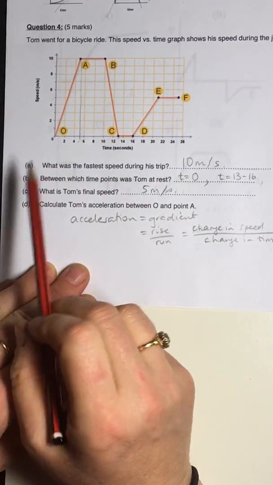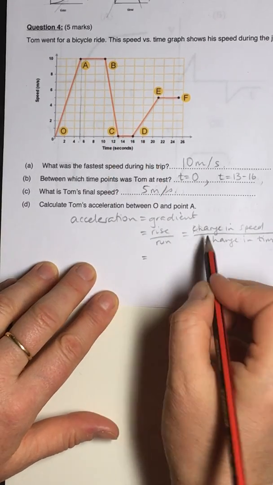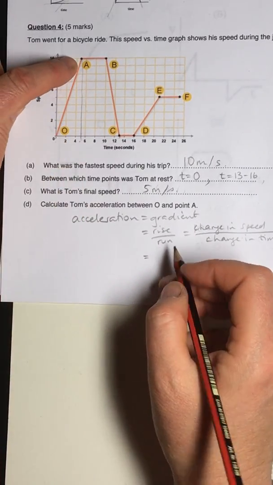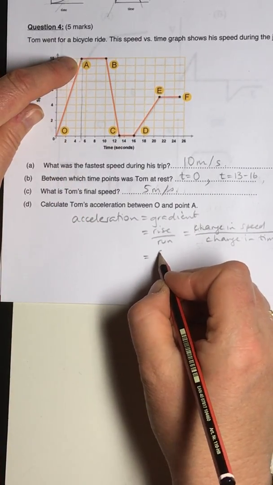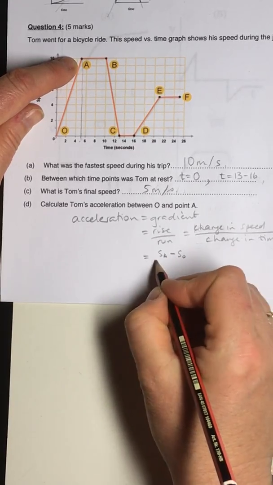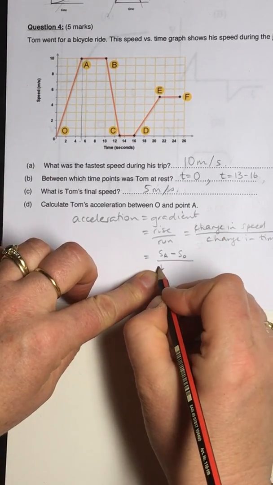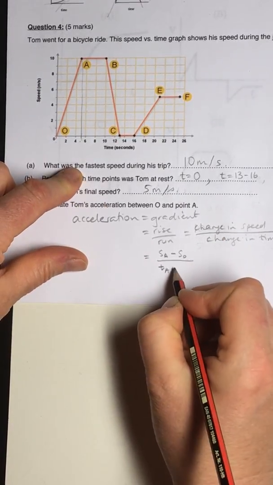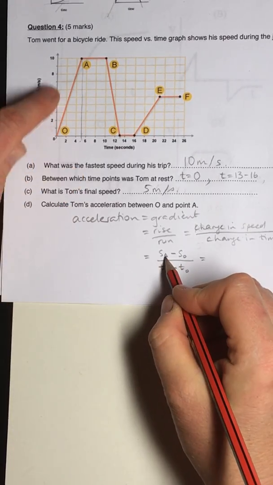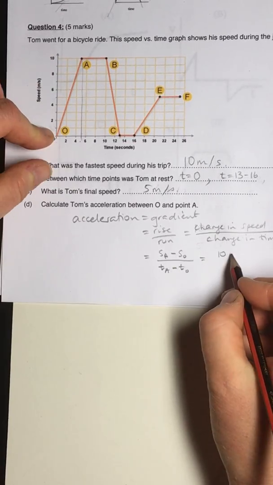So looking between point O and A, the change in speed, the final speed, let's say, so the speed at A minus the speed at O, that's the change in speed, divided by the time at A minus the time at O. So the speed at A is 10 metres per second. The speed at O is 0.